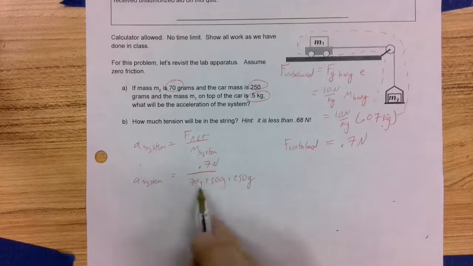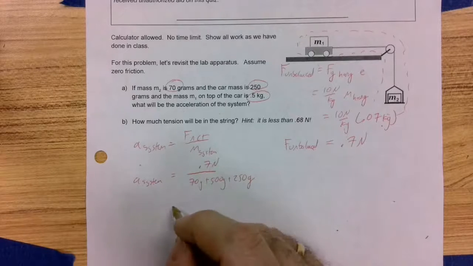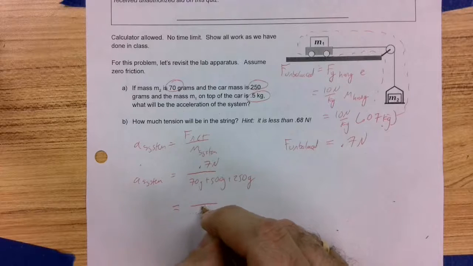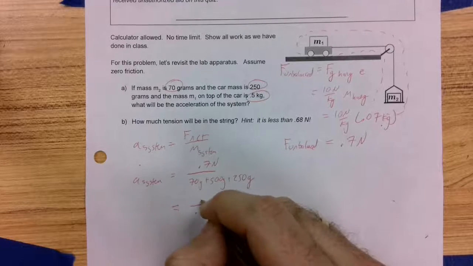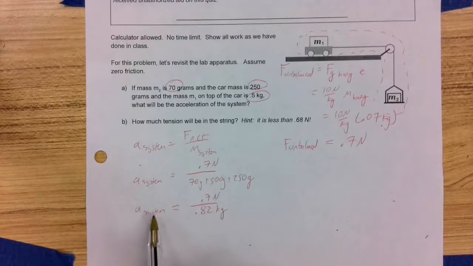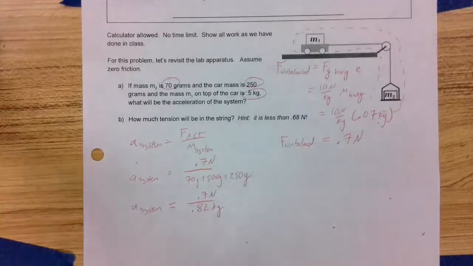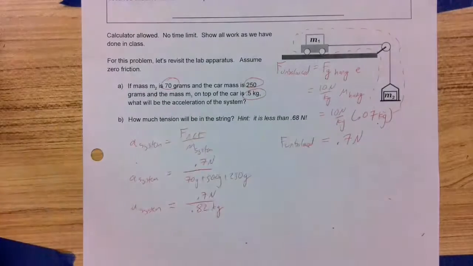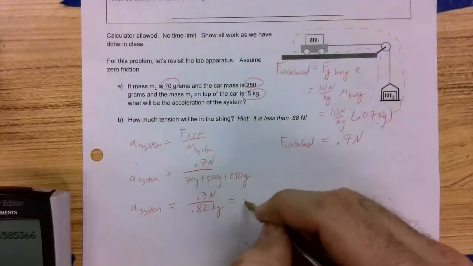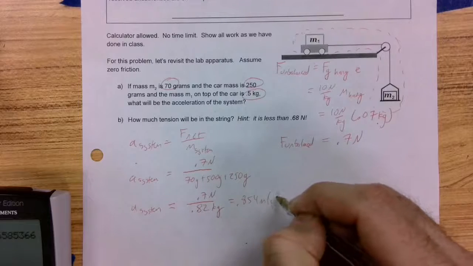So that adds up to 820 grams, and 820 grams is 0.82 kilograms. So the acceleration of the system is going to be 0.7 newtons over 0.82 kilograms. Getting out my calculator. And I'm getting 0.854 meters per second squared.